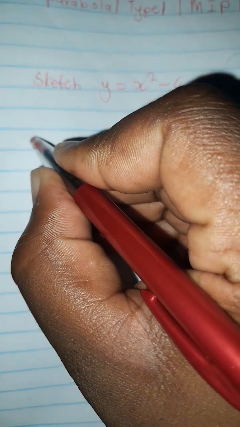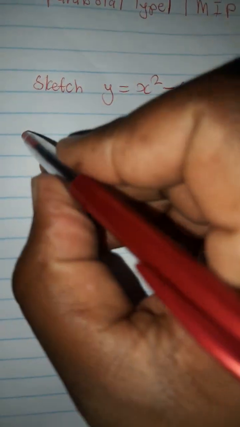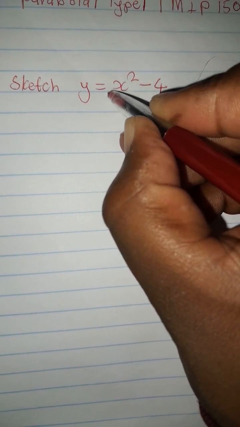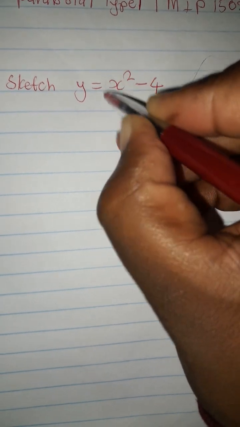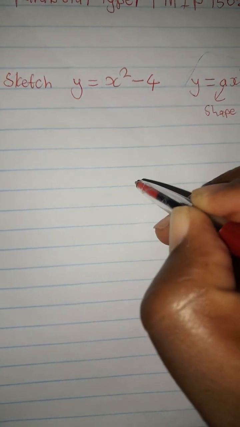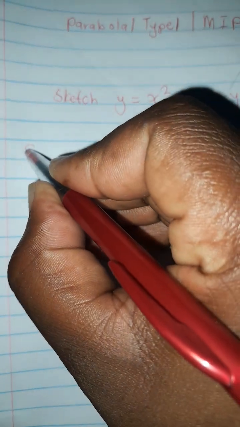First thing first, you have to look at your value of a here. You can see that the value of a is positive. The coefficient is the number that is closer to the variable. So in this case we have 1 times x squared, and that is positive, meaning that a is greater than 0.